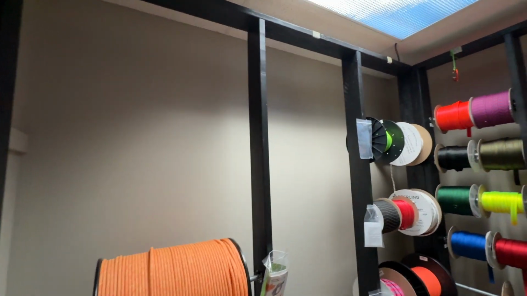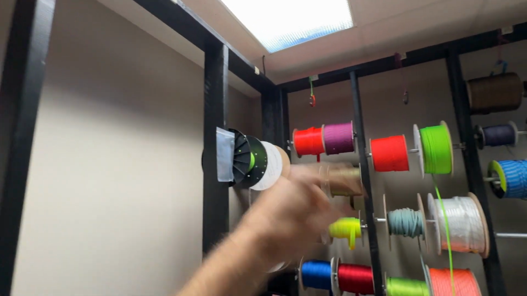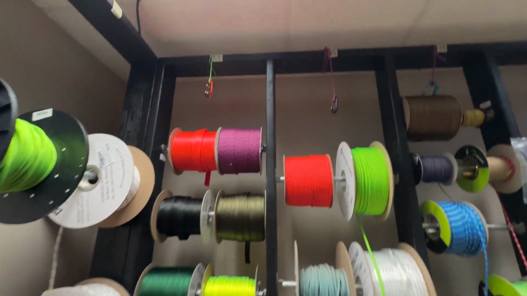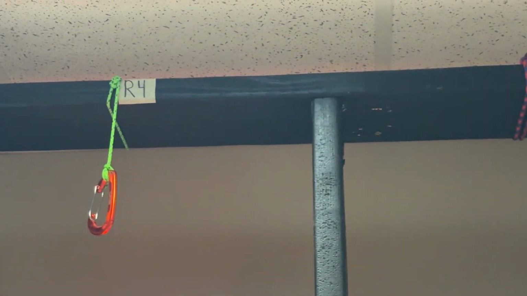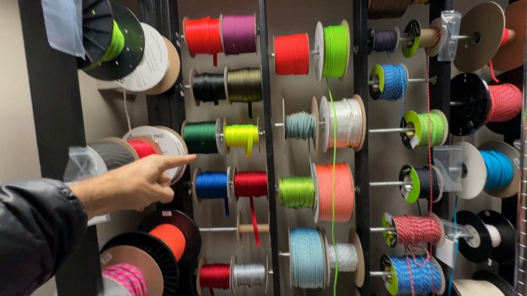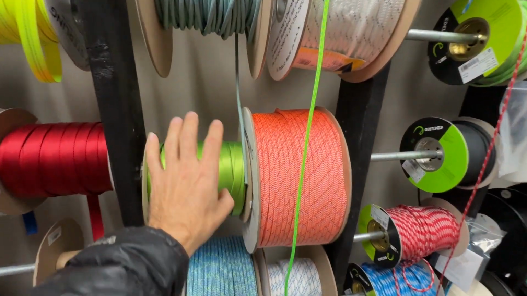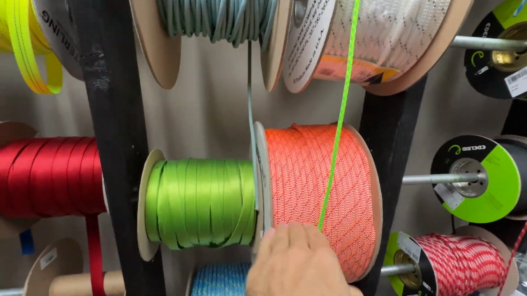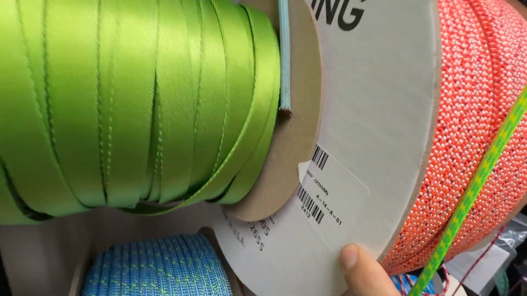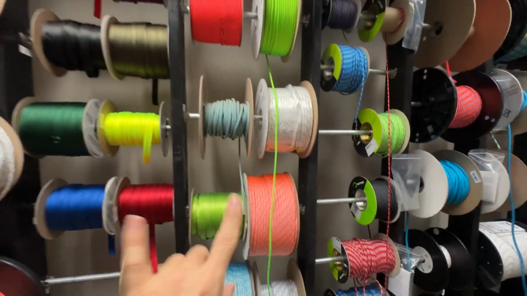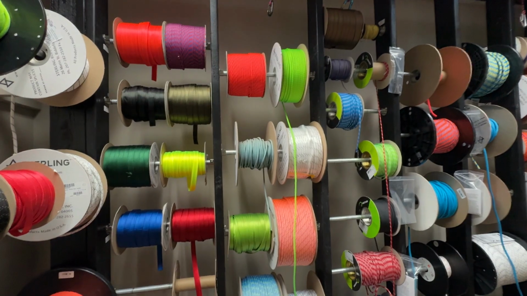In our spool cutting room, you have R1, R2, R3, R4, and that is how we do our locations in here. And so you have R4, 1, 2, 3, 4, 5, 6, 7. And when you have 2 ropes right next to each other, they're not the same, so you know what you're doing, and you've got to scan it before you use it. So that's the rope room system.